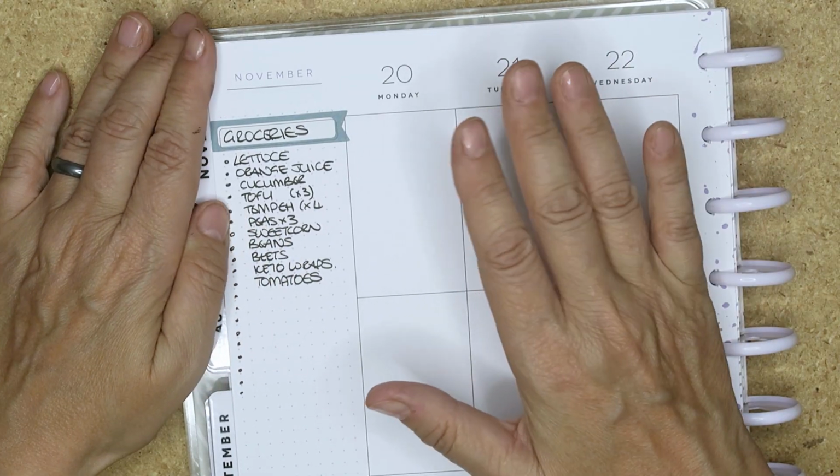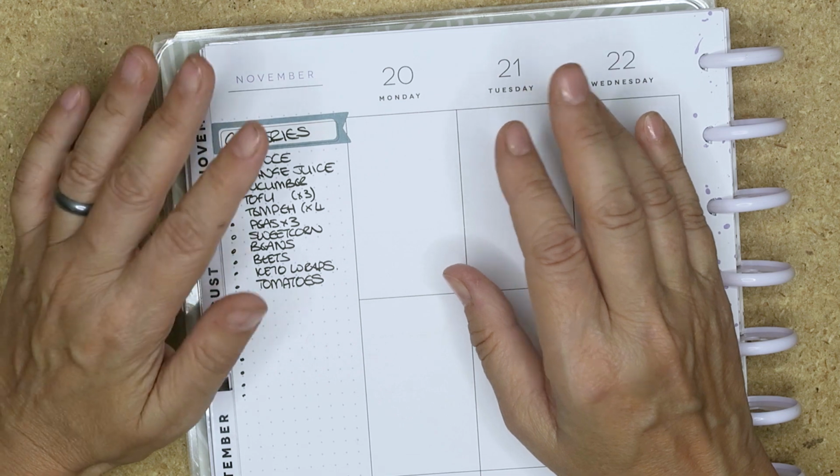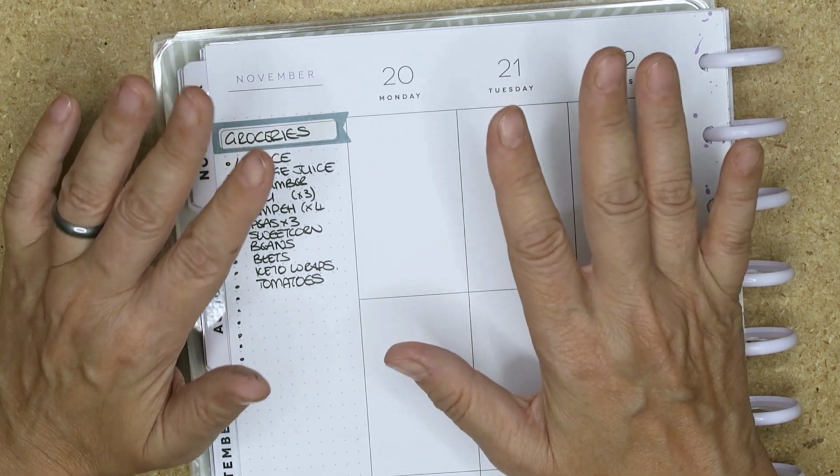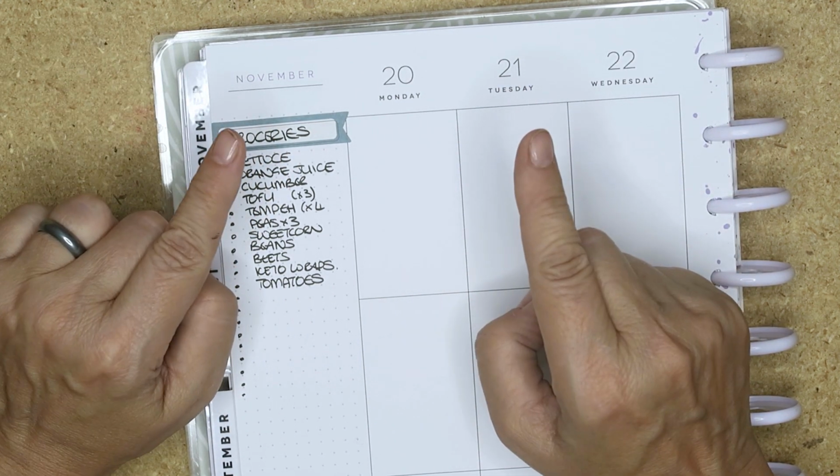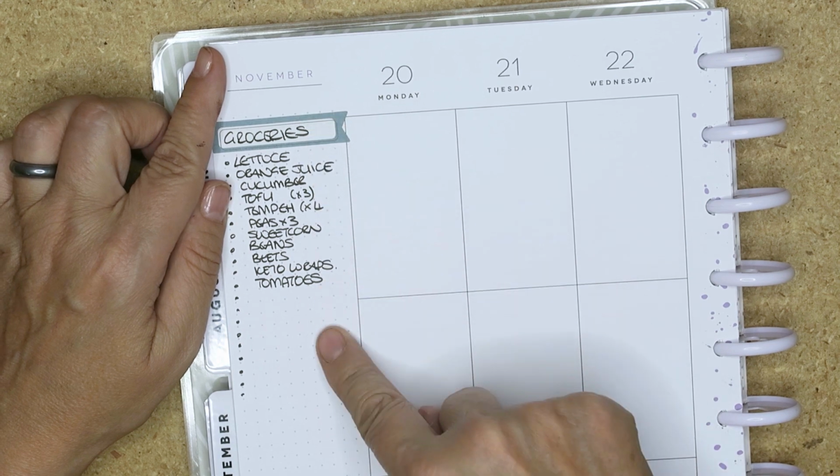Today I want to share with you 10 ways that you can fill the sidebar in your planner pages. Okay, so caveat, this is not an exhaustive list, this is just 10 things off the top of my head. That's what this is. And the first one is a grocery list.